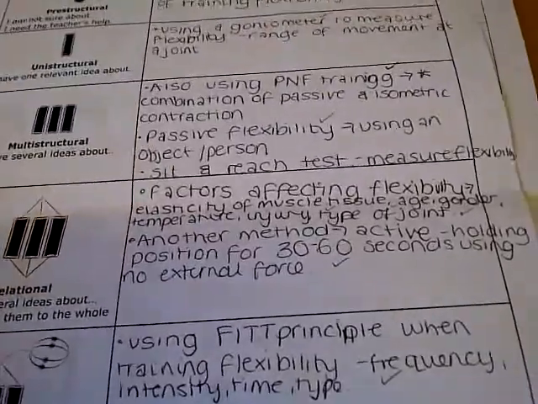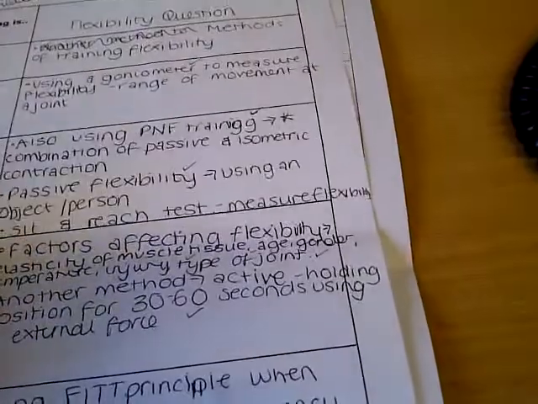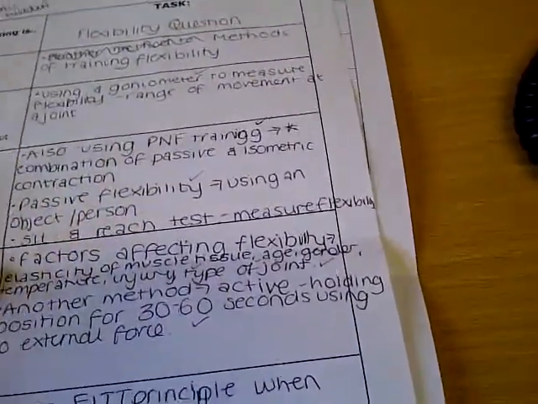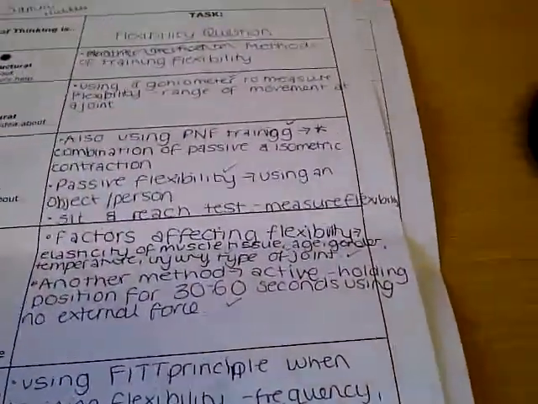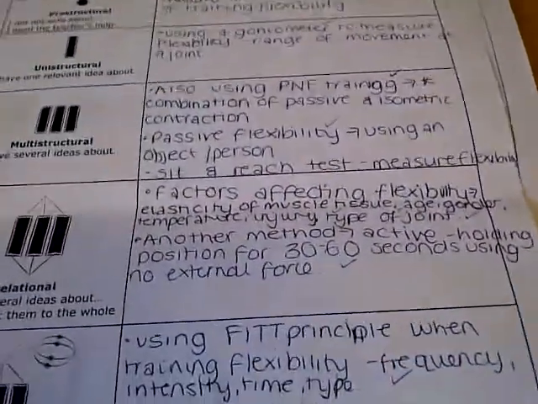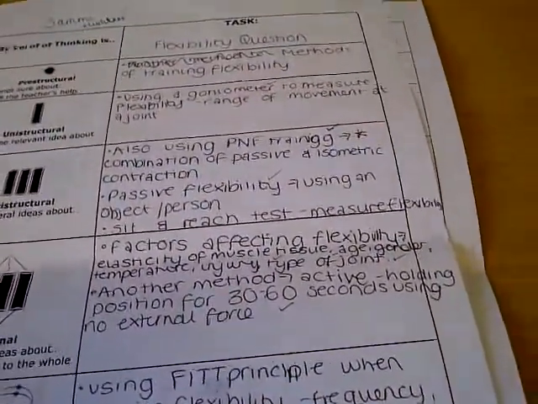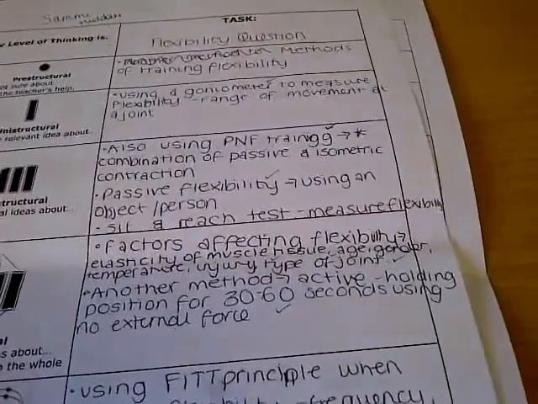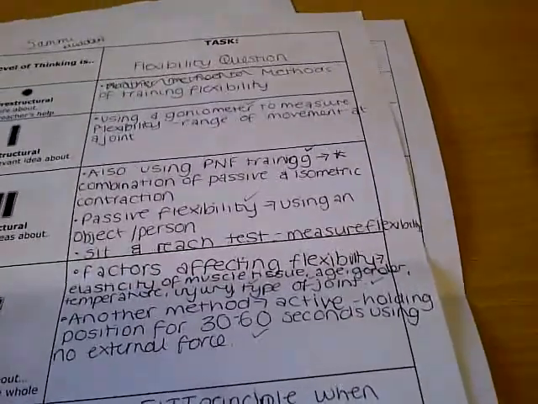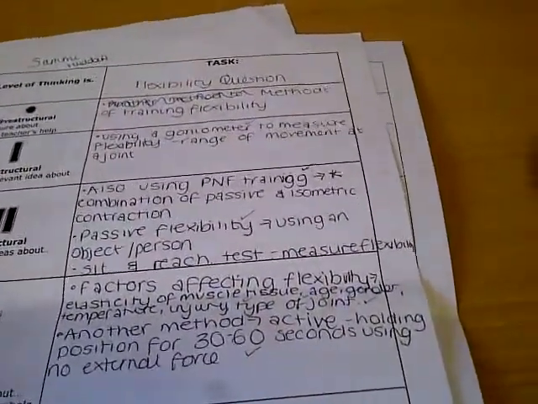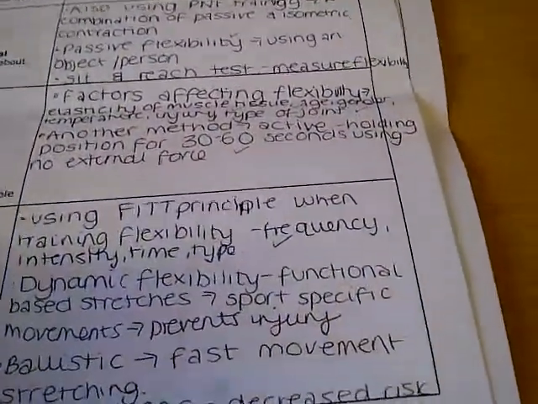Then you'd go on to your relational, which is where you have several ideas and you can link them. So in terms of flexibility and things that might affect it: the elasticity of muscle tissue, age, gender, temperature of the muscle and the environment in which you're training in, the injury and type of joint. And another method would be using active flexibility, where you hold the position for 30 to 60 seconds and you'd have no external force. Then you'd move on to your extended abstract, which is where you link everything all together.